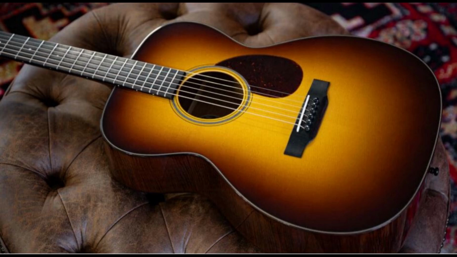Saddles are typically made of plastic or bone for acoustic guitars, though synthetics and some exotic animal tooth variations, e.g. fossilized tooth, ivory, etc., have become popular with some players. Electric guitar saddles are typically metal, though some synthetic saddles are available.